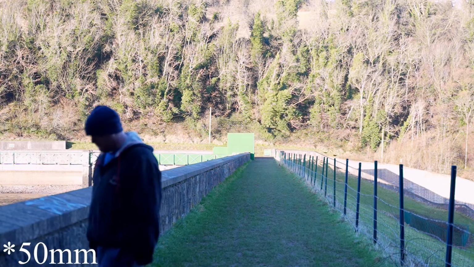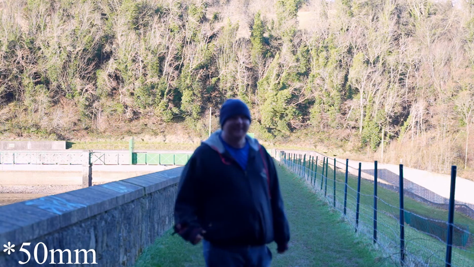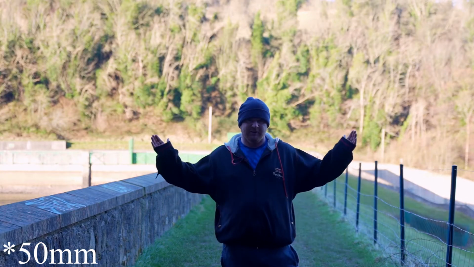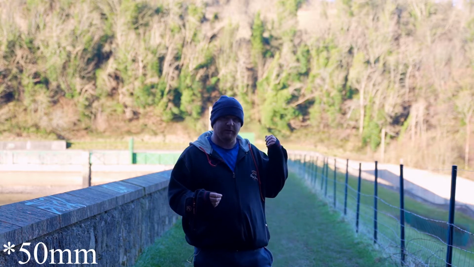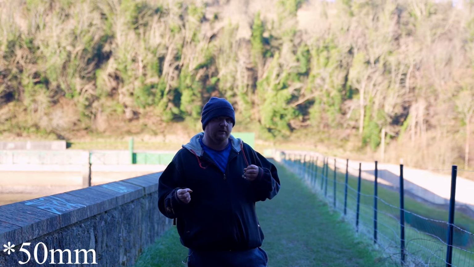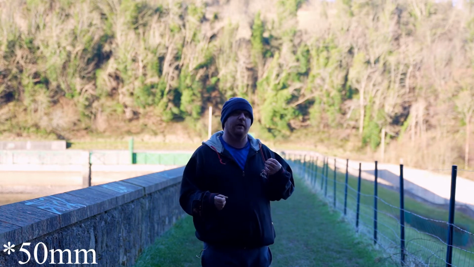There you go. Stay. Good 50, good 50. Right, so here we are now at the 50 millimeter range. You can start noticing that you're not getting as much. You might start to notice now that the background is kind of being a bit more compressed. We'll get into that at a higher focal length.